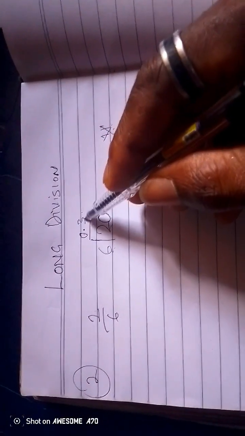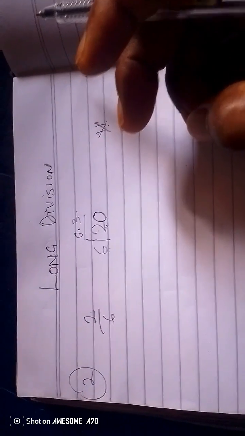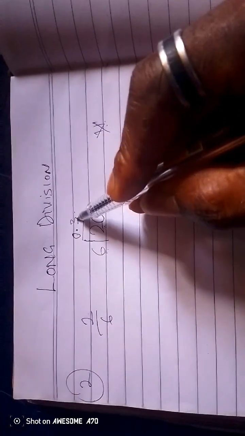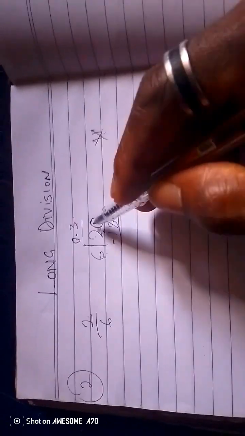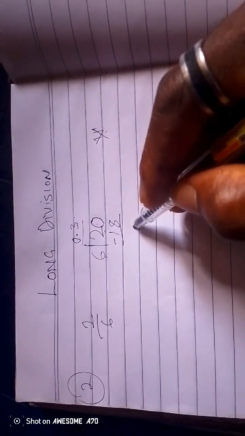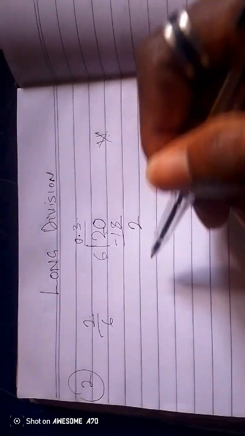So now let's multiply. Don't forget the rule: after dividing, you multiply. After multiplying, you subtract. So this times this gives us 18. Now you subtract 18 from 20. That gives me 2. Okay, so you're going to use 2 here now.